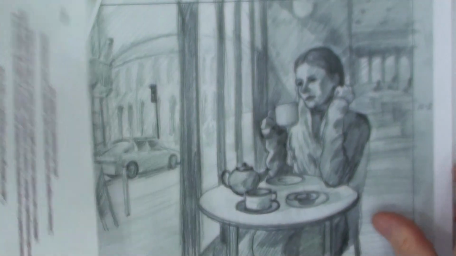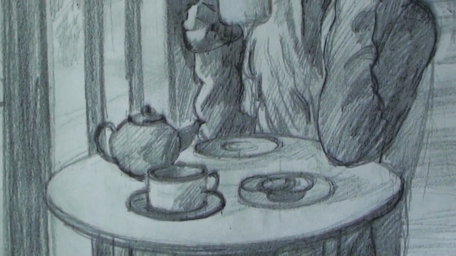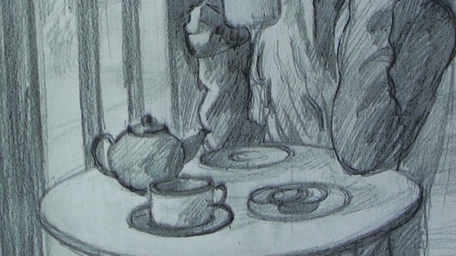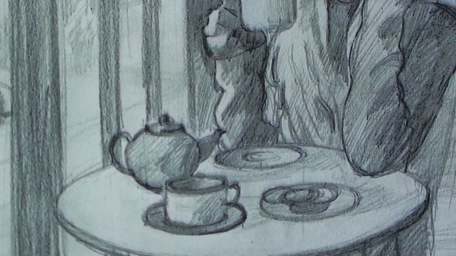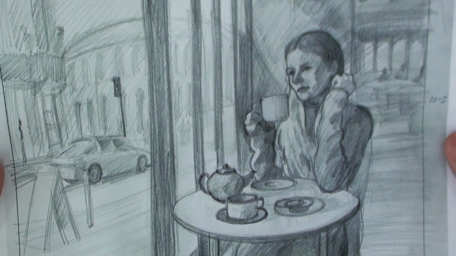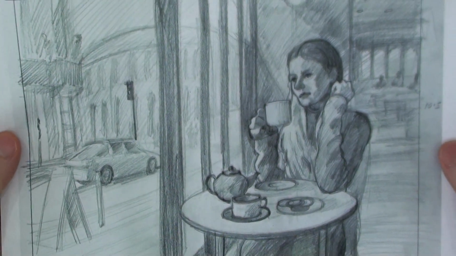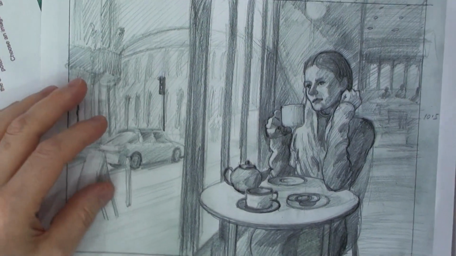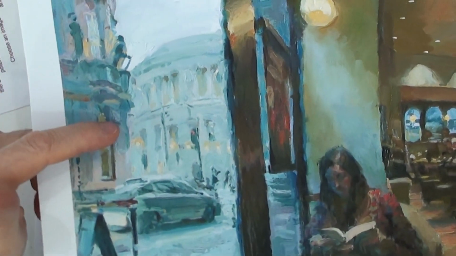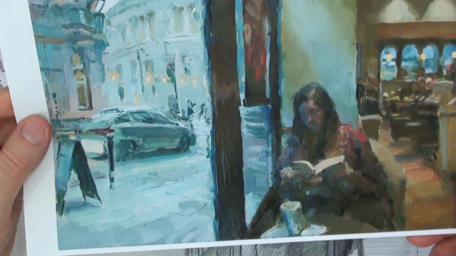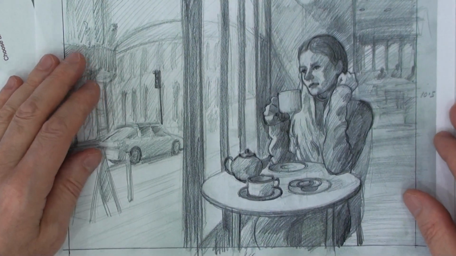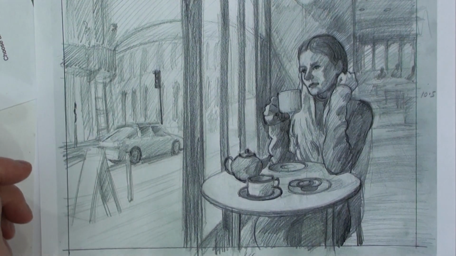So extending the table or enlarging the image to have a table in front with something of the sitter would be, I think, a good bit of invention to have in the painting. Then when we get to the painting, we've got cool colours outside and warm colours inside. But I'd be interested so far in us concentrating on making a composition at this stage.